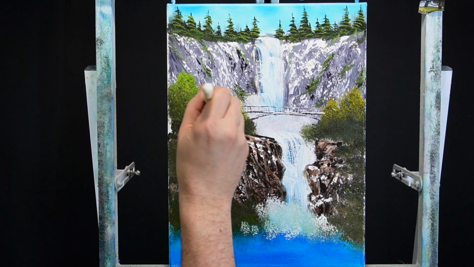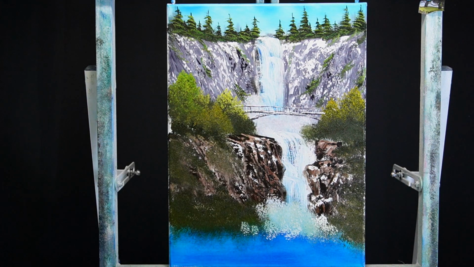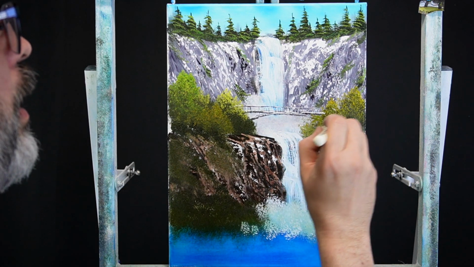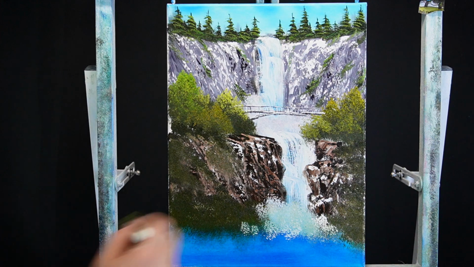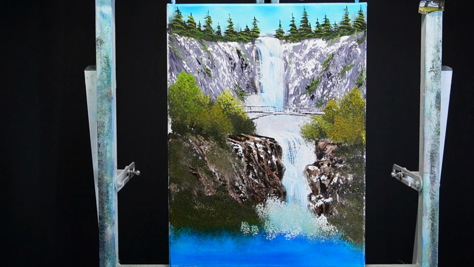Changing colors, now I got a little yellow ochre. Figuring out what color works the best for you. Which ones are your favorite? There it is. The trick is do one little bush at a time. Reload the brush. And then move on to the next.